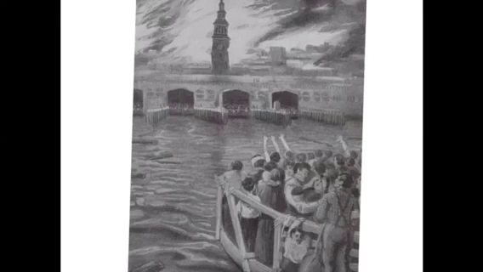The picture that you are looking at depicts the ferries, which were overrun with people trying to get out in all of the confusion. Men, women, and children alike were pushing and shoving, trying to get a spot. Some people were fainting and falling into the water.